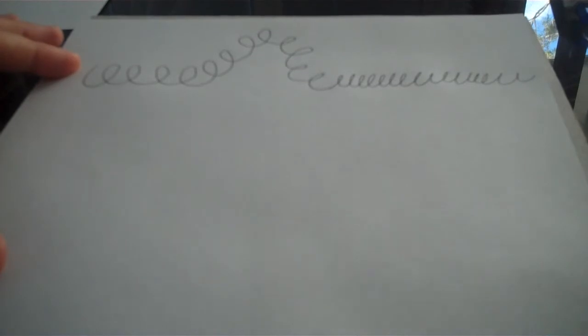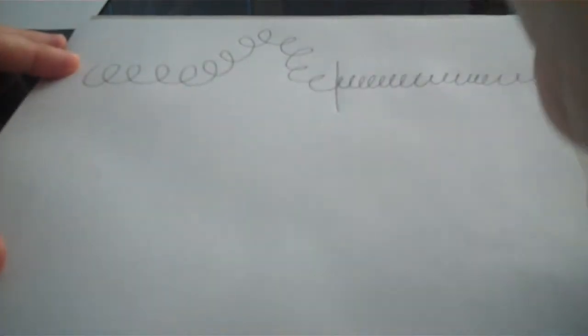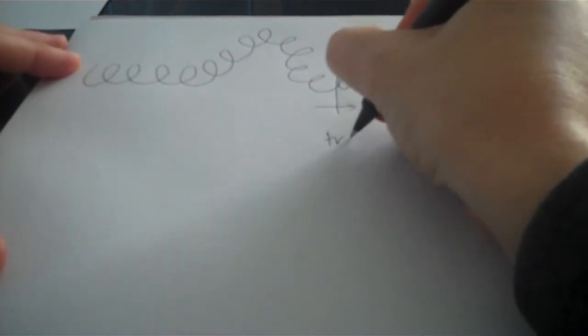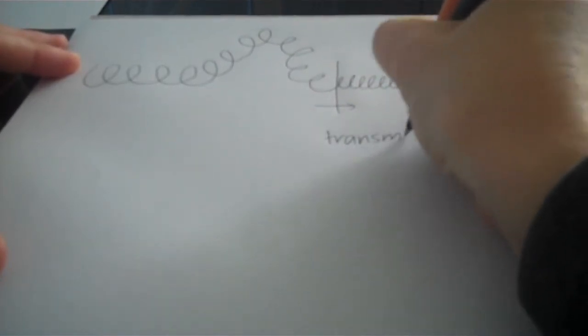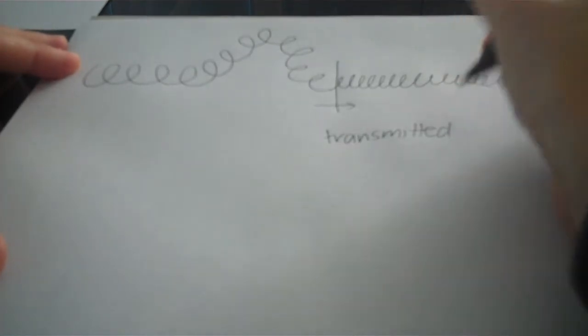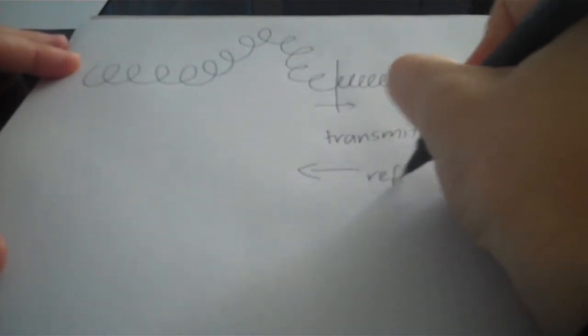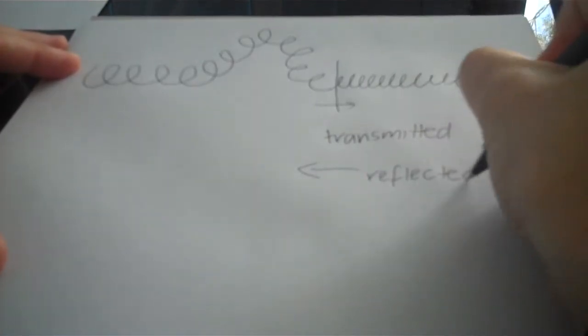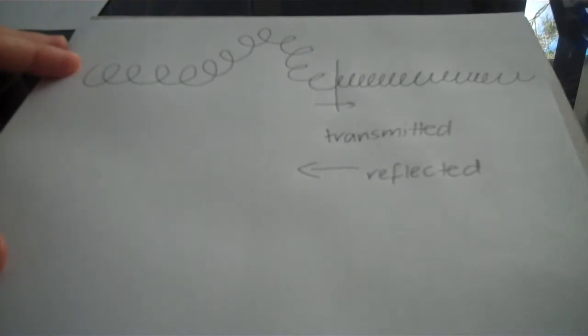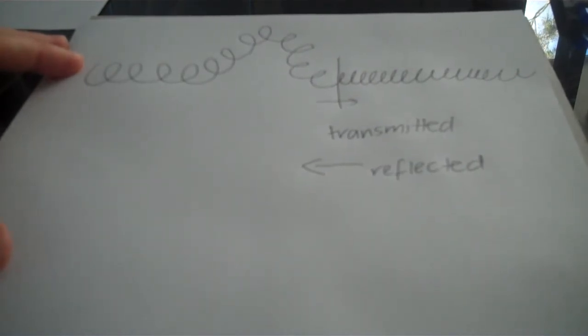When it meets this boundary, as you can see here, some of that pulse is transmitted. But also some of it's actually reflected. So some is transmitted, keeping on going through the different medium, and some is reflected and goes back where it came from. Basically what we end up getting is something that looks a little bit like this.